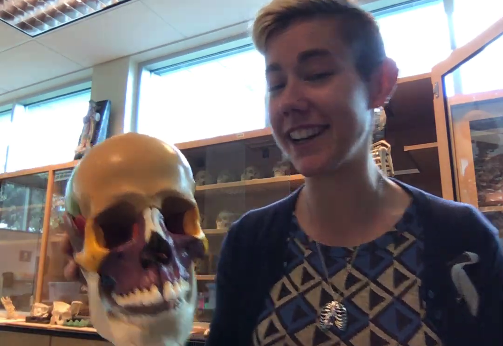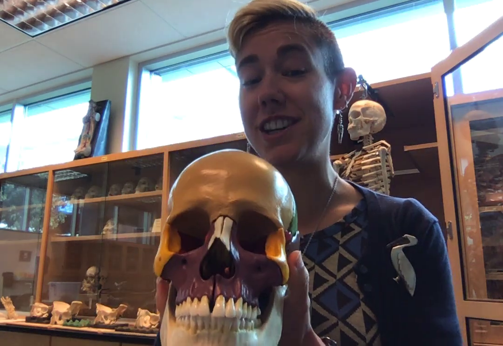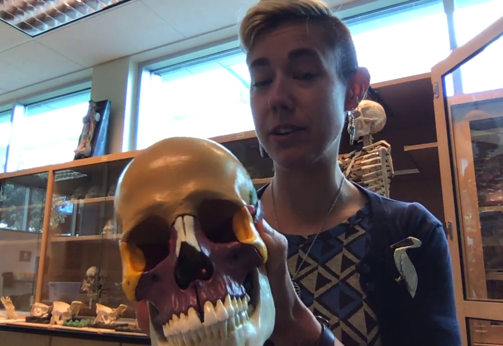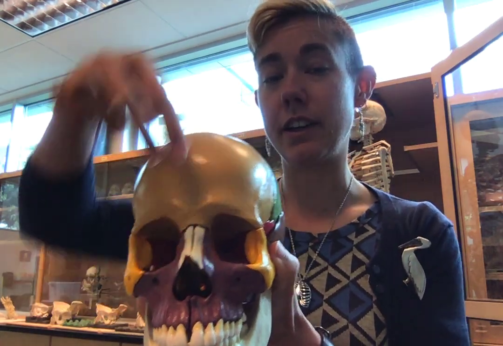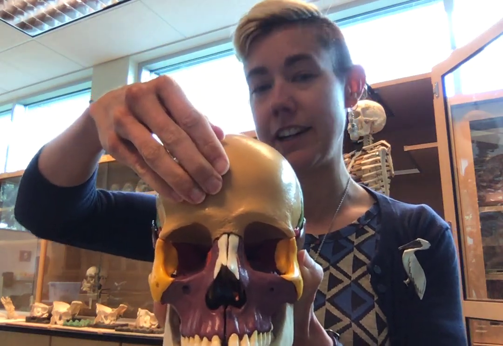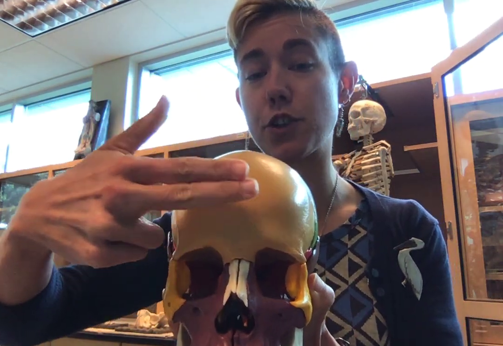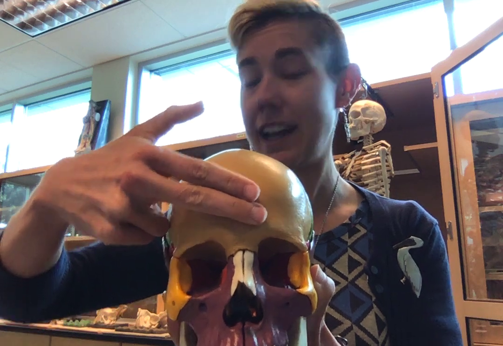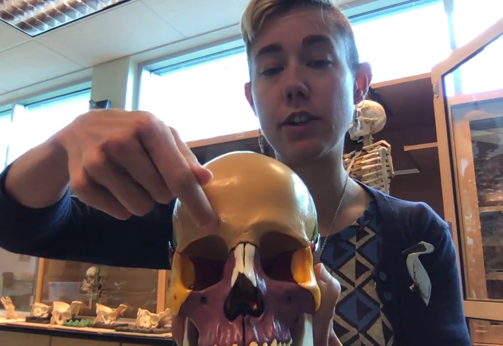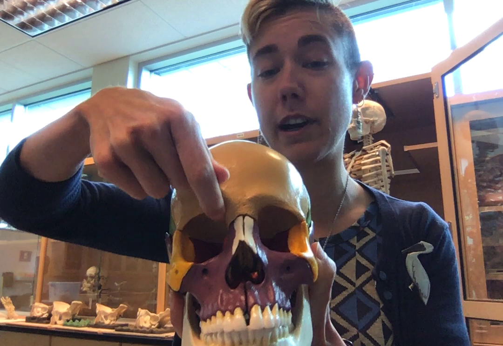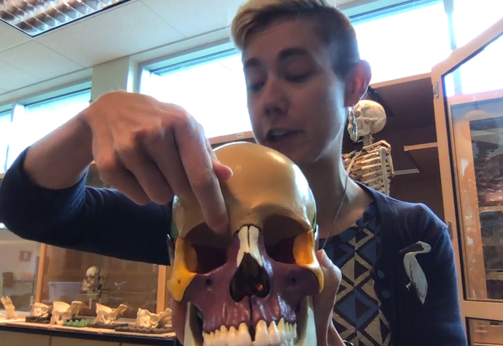Let's talk about Lab 6, which is about the axial skeleton. Some of the features that you need to know of the skull bones: you need to know the frontal bone, which forms the front of the face. You need to be able to identify the frontal squama, a flattened expanse, and the supraorbital foramen, or the supraorbital notch.